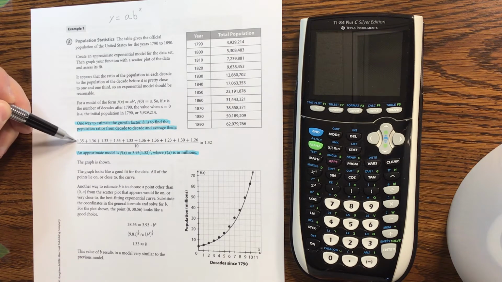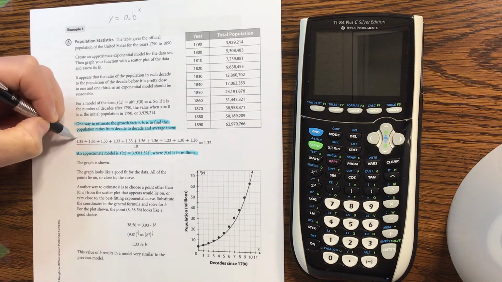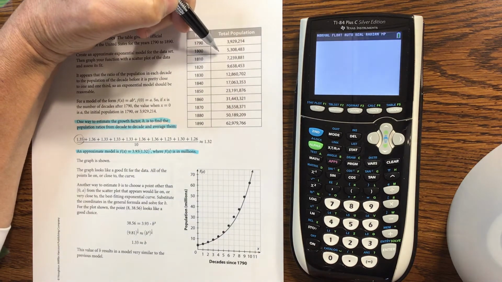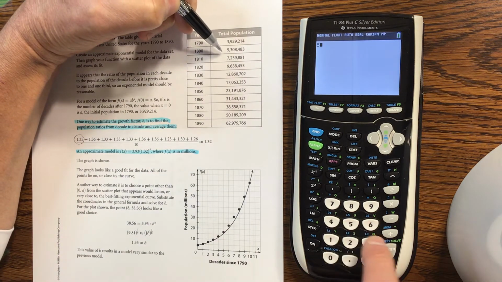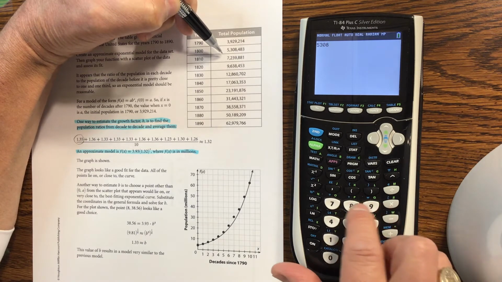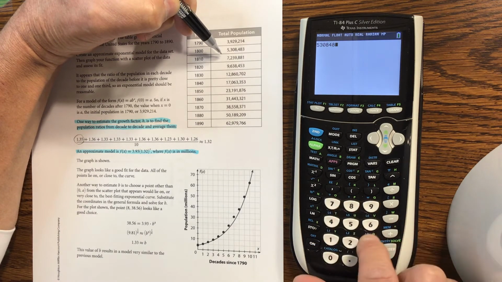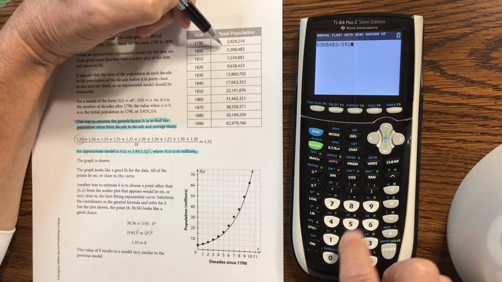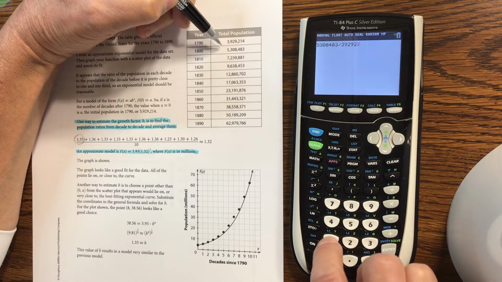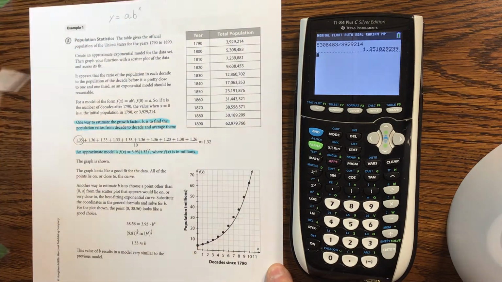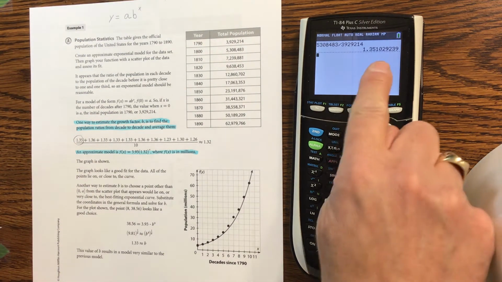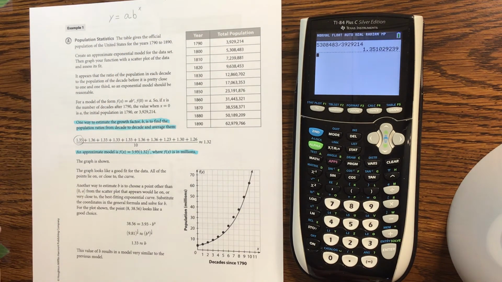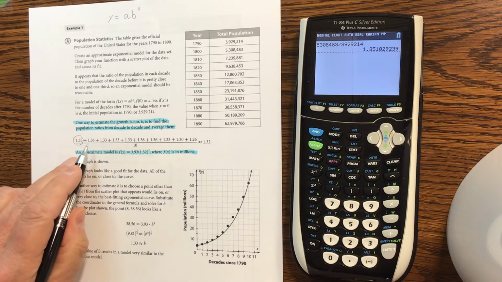So again, 1.35. If you look at this first one right here, how did they get 1.35? Well, they just went up here using our calculator. They took 5,308,483 and divided by 3,929,214. And they got 1.3510. And what they did is they just took that ratio and rounded it to the nearest hundredth. Okay? They went all the way down.